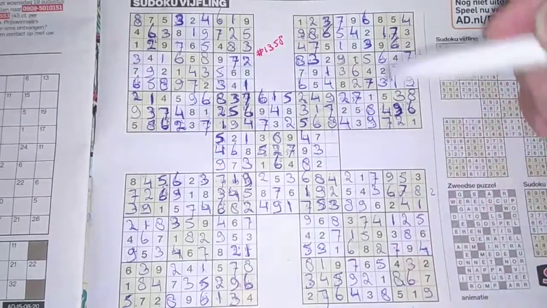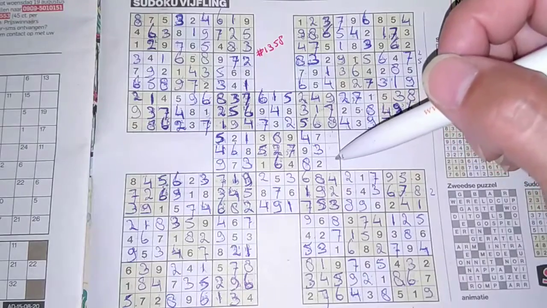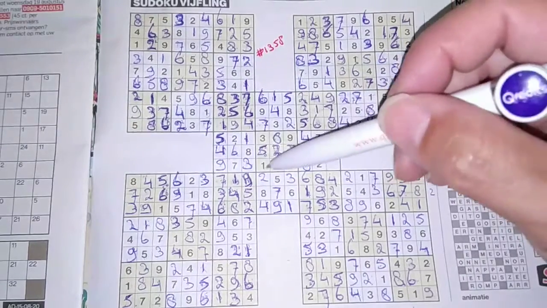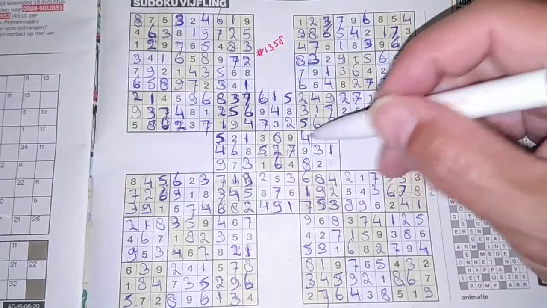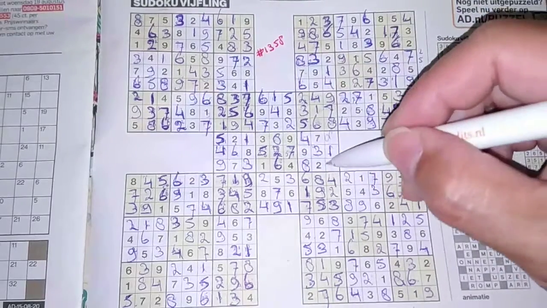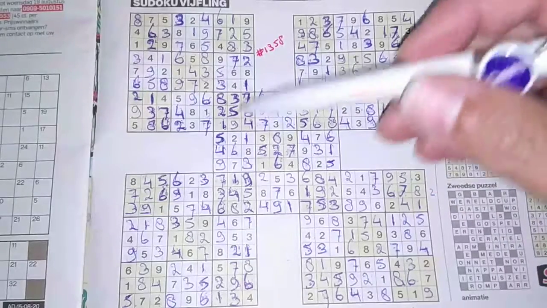be the 3. 3 numbers left. We see here 1, so no 1 there. Here 1, no 1 there. Only place for the 1 should be there. 1, 2, 3, 4, the 5 and the 6 are left. We see here 5, no 5 there, 5 should be here, and the 6 goes there. Finished.